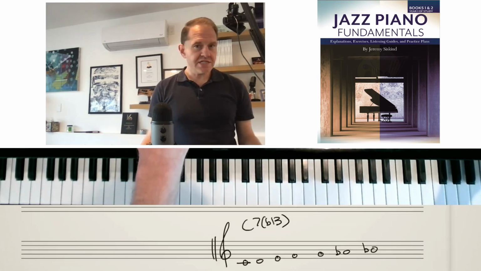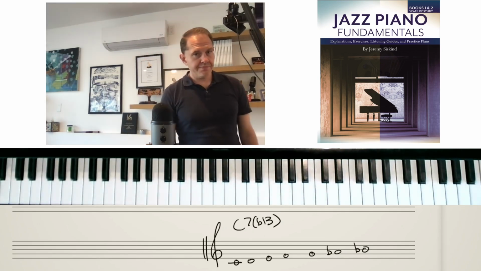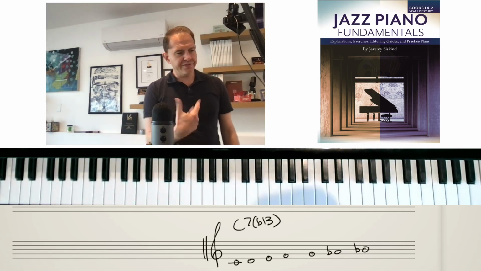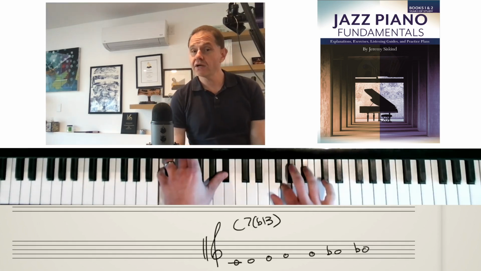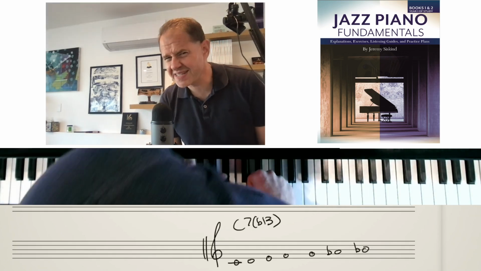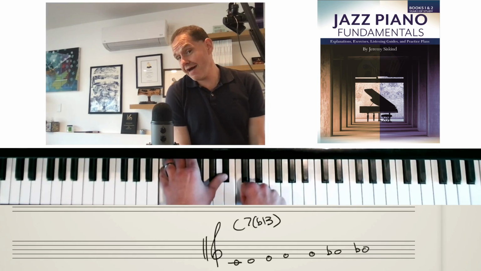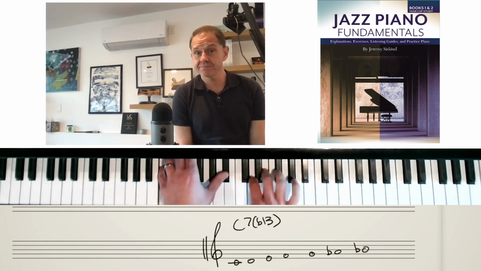Now, a really interesting sound from the melodic minor scale is a dominant 7th with a flat 6th or a flat 13th. We could say it either way. You really hear the minorness of that, right? So that's from the F minor, or F melodic minor scale. It's starting on the 5th note.